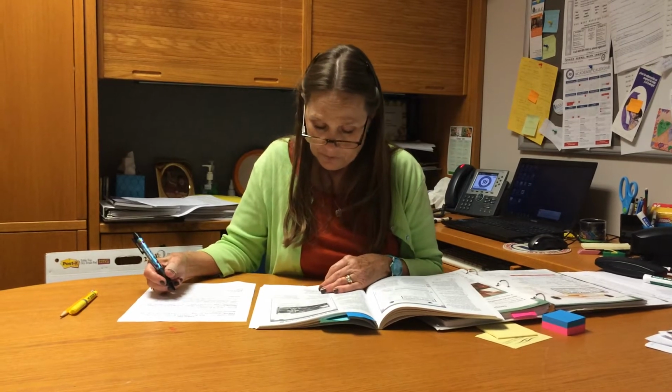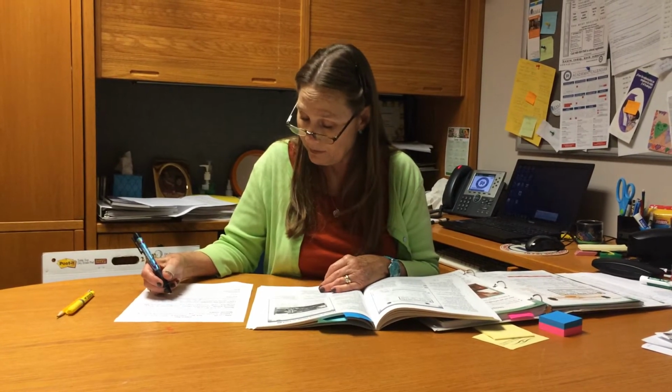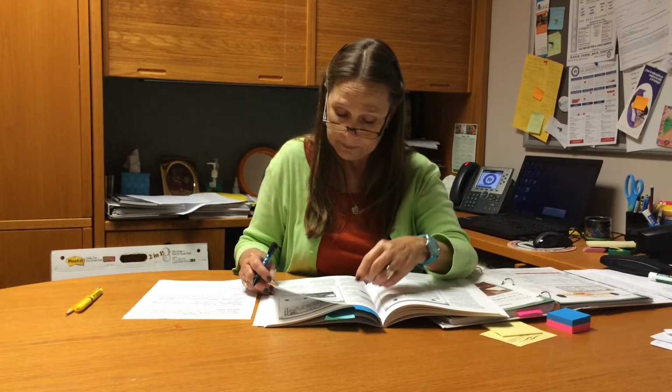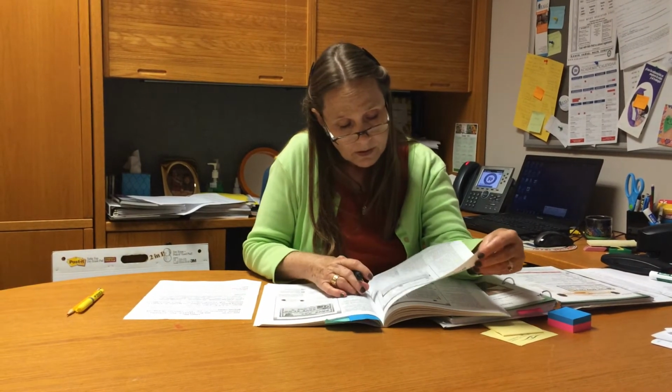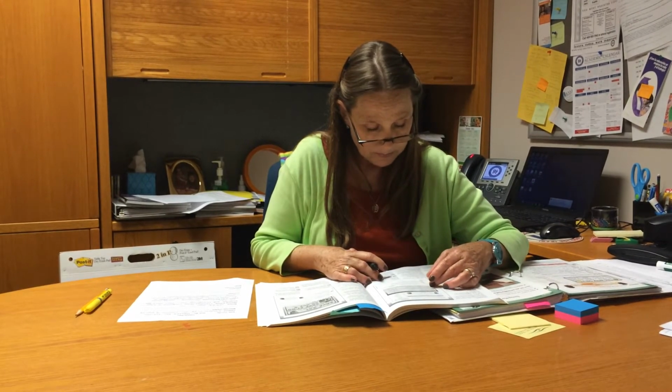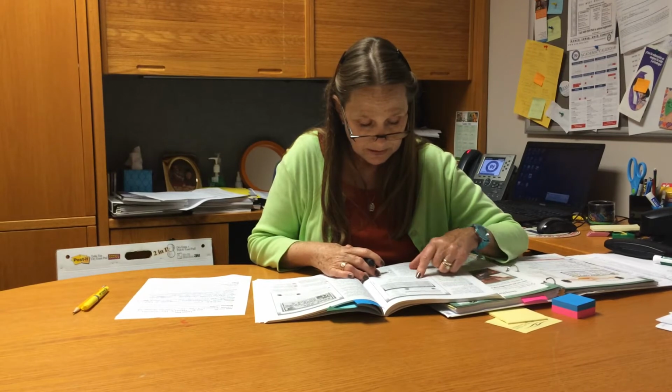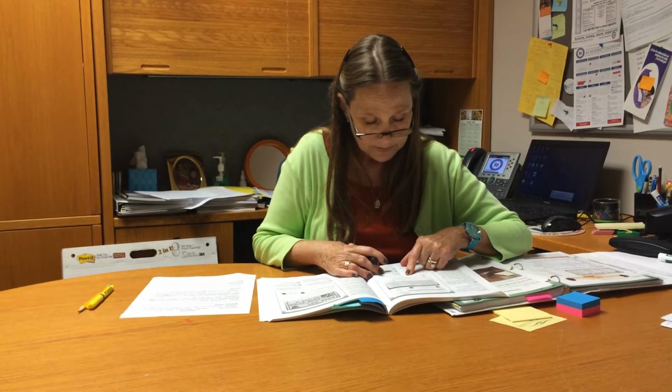Now I am down to my activities part. So I'm just looking through to make sure that I understand what we're going to do on each page, and see if there are any activities that I want to add. There is, and there are. I'm looking at activity A here on the bottom of page 76, which is putting the conversation in order.